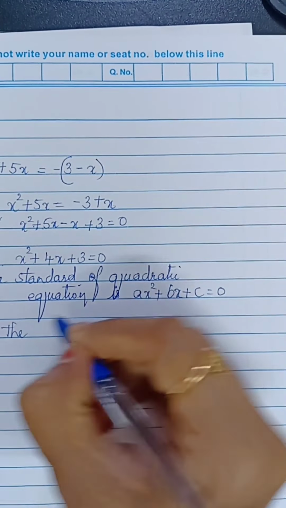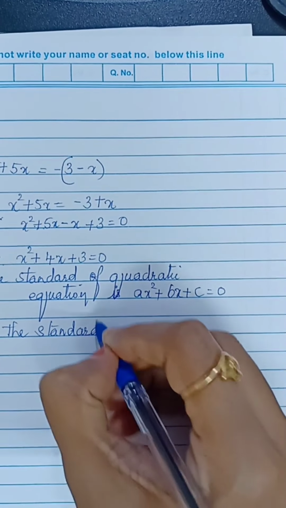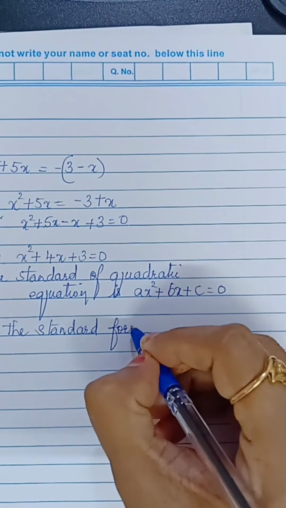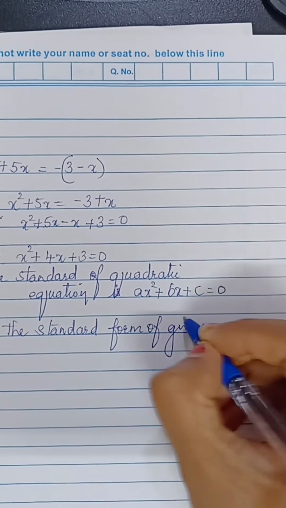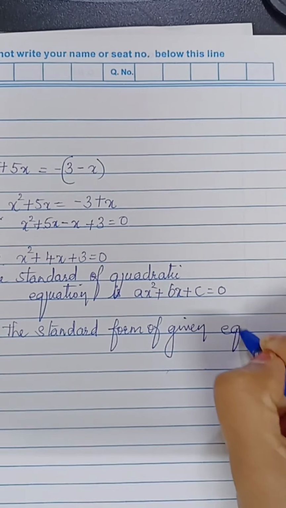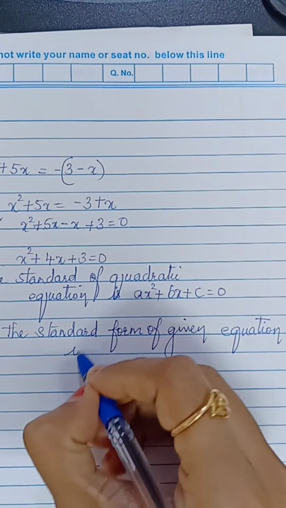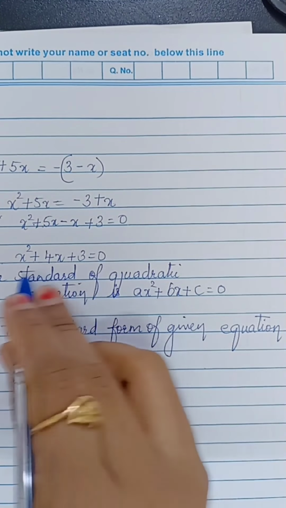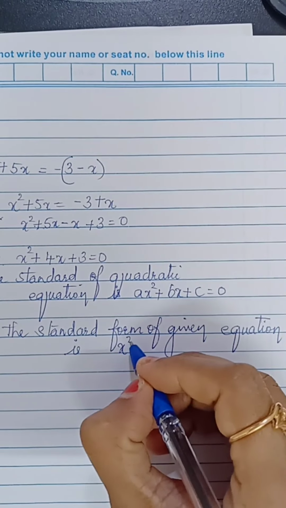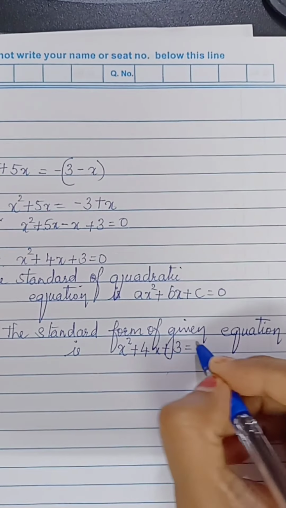Therefore, the standard form of the given equation is, keep your handwriting legible, the moderator should be able to read it. So we got our standard form as x square plus 4x plus 3 equal to 0.